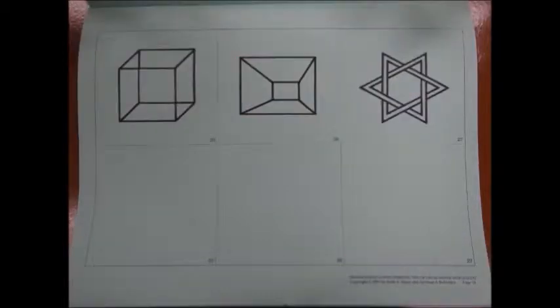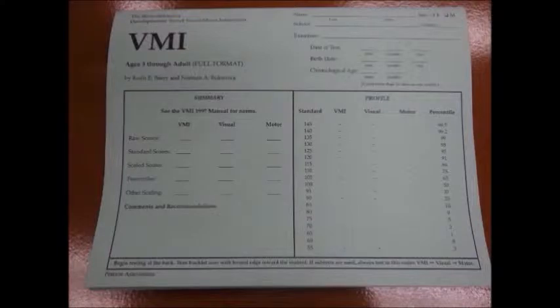The drawings are presented in order of increasing difficulty. Distinct visual perception and motor coordination subtests are included, making it possible to test one skill set to the exclusion of the other. Scoring is completed on the form. There are standard scores, percentiles, and age equivalents. The manual has a scoring guide telling the examiner whether the item is done correctly or not. Scoring takes about 10 minutes.